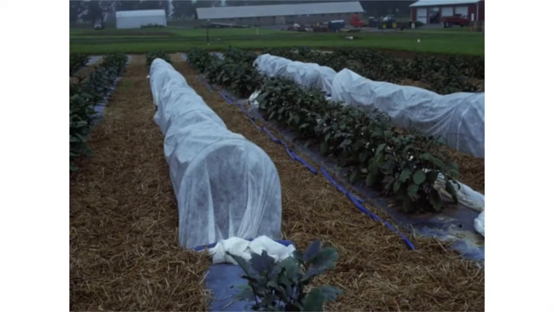With crops like eggplant or tomatoes, they have the growing tip at the top. When the row cover blows in the wind, it can abrade the growing tip. So typically with those types of crops, we have some kind of support to keep it off the crop.